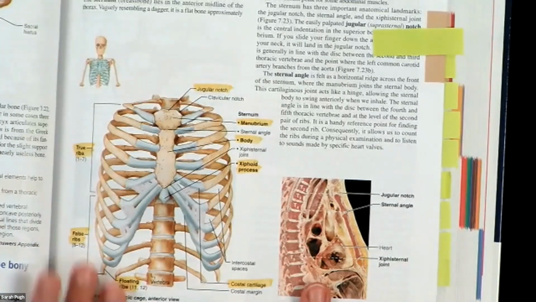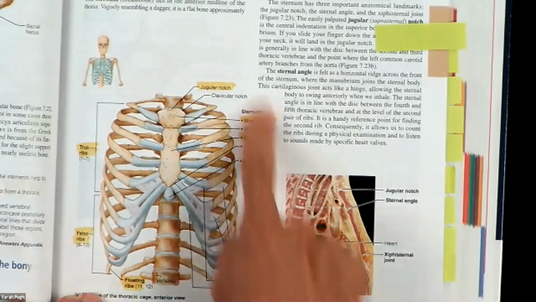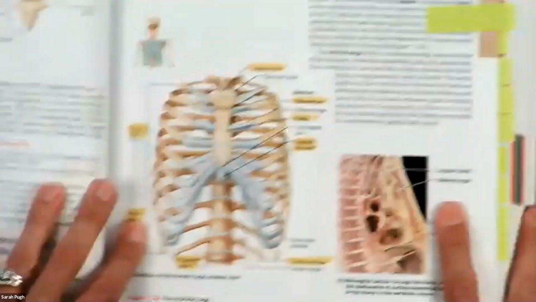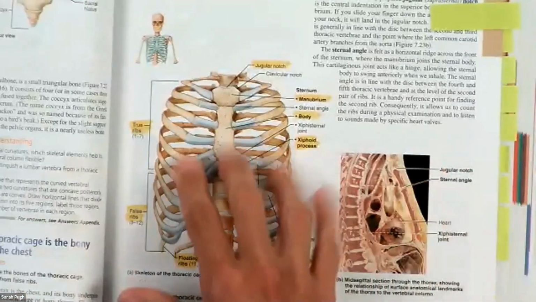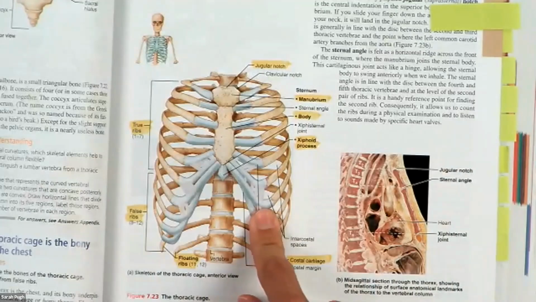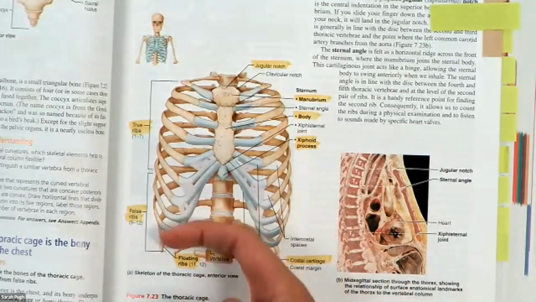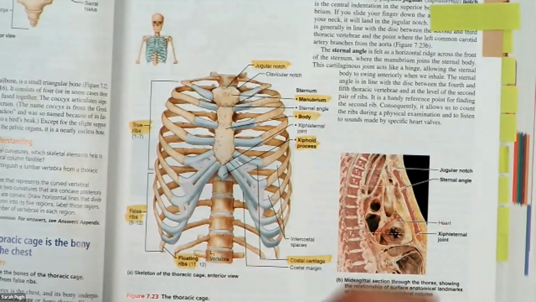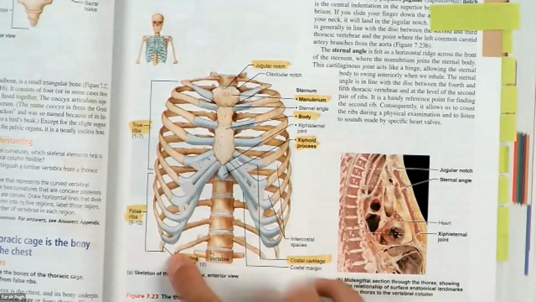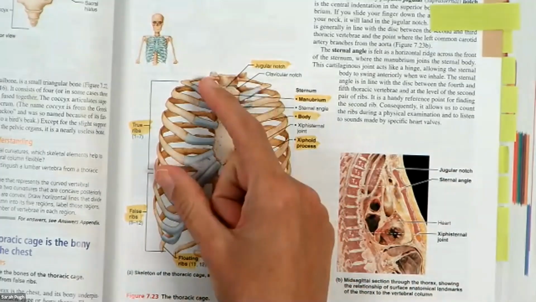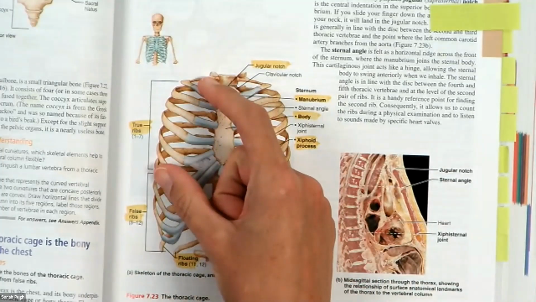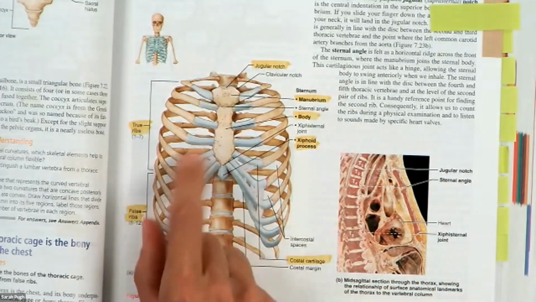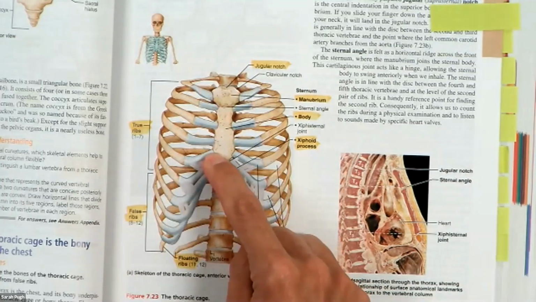All right, so we're going to move into the image here on page 225. So this is the vertebrae, the ribs, and the sternum. Remember, we talked about this in the lecture on Monday. You have 12 ribs. The first 7 ribs are called true ribs. They connect directly to the sternum with cartilage.